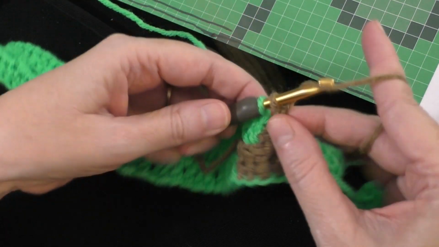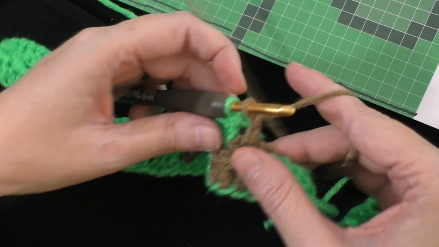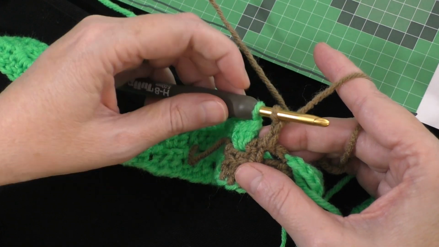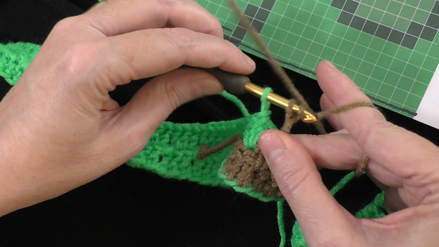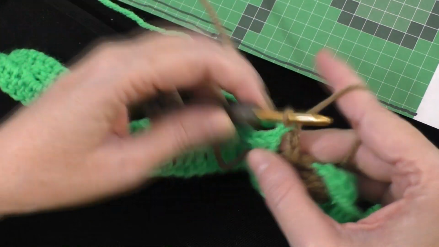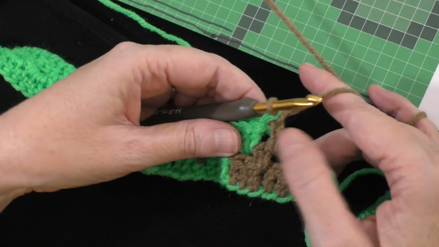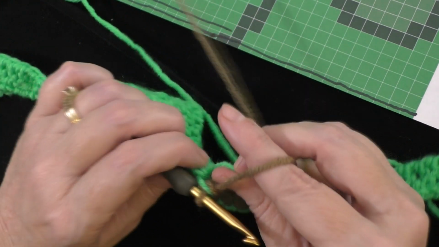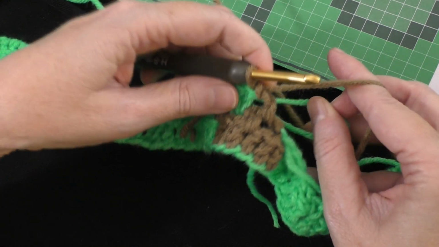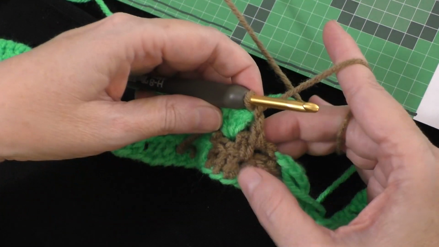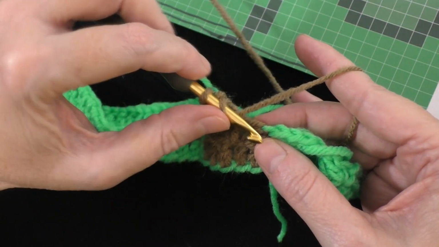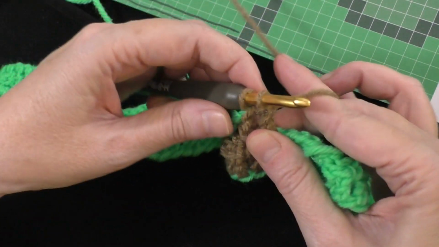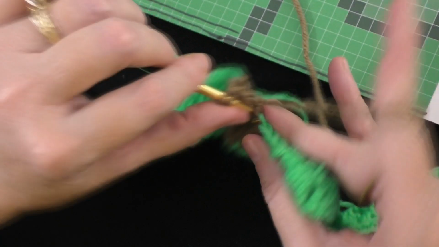1, 2, and then for my third one, I'm going to go through both the brown loop and the green loop on my hook. So 3, there's my chain 3, and that is a double crochet. That's the first stitch of that square, okay? Now the green one is here in the back, and I'll just pull that tight to hide that color change in there, okay? And then now I will continue on with the brown, completing my square. So I need 2 more double crochets, and that will complete the square.